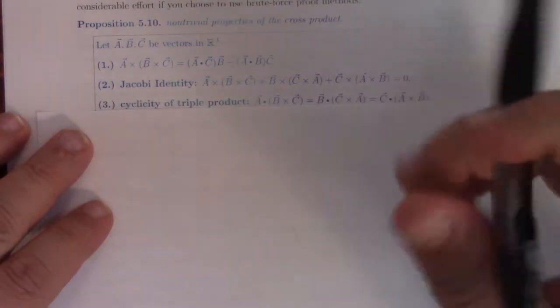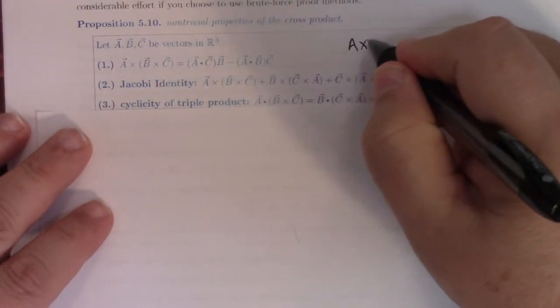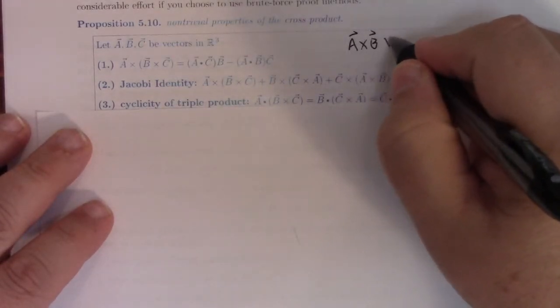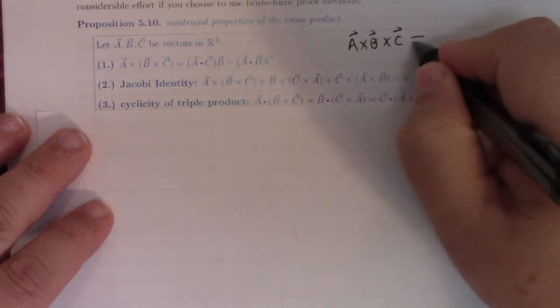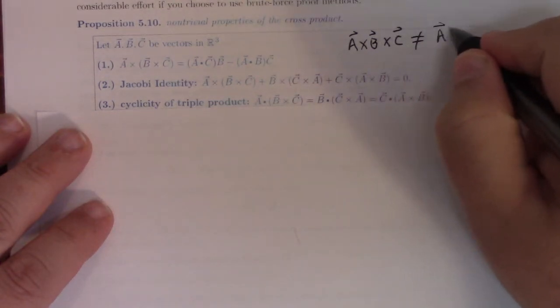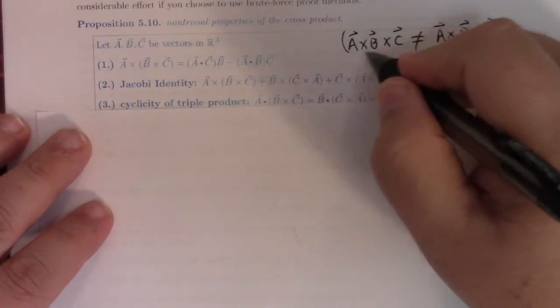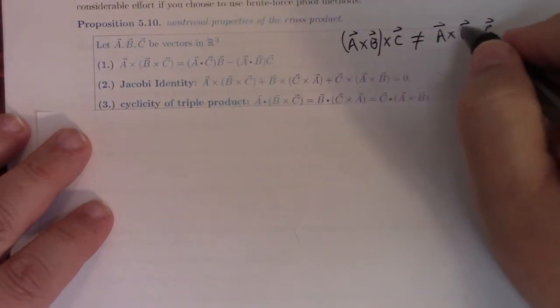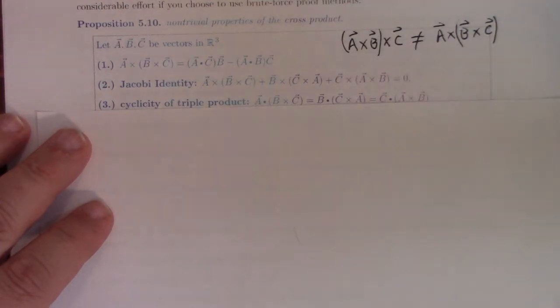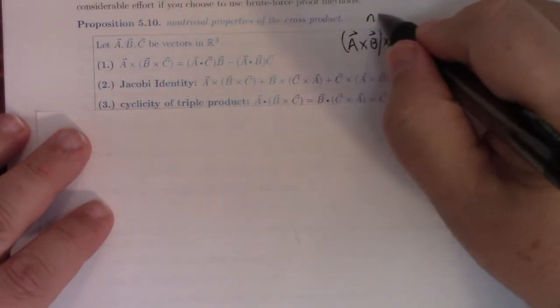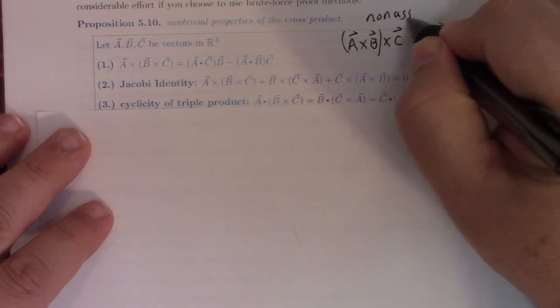meaning that (A cross B) cross C is not necessarily equal to A cross (B cross C), in the sense that if I put the parentheses here versus if I put the parentheses there, they don't generally have to be equal. It's non-associative.